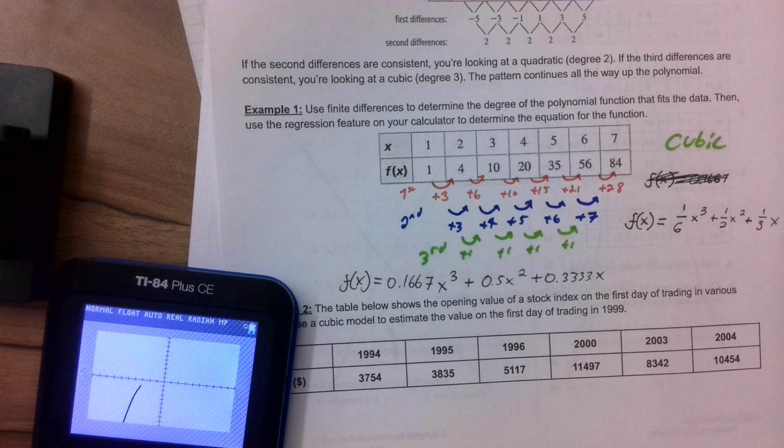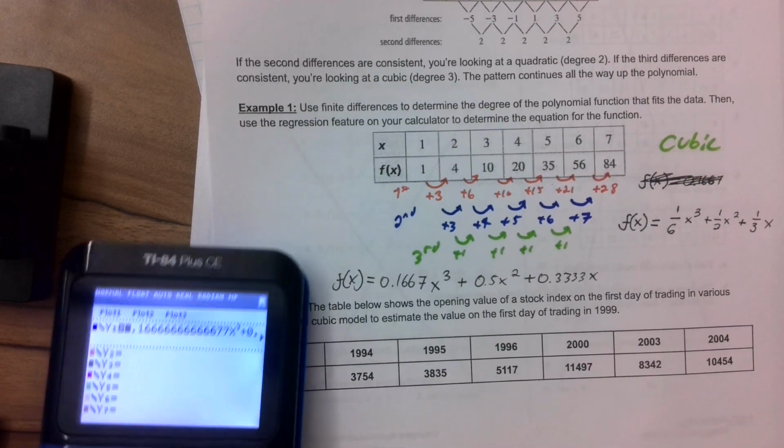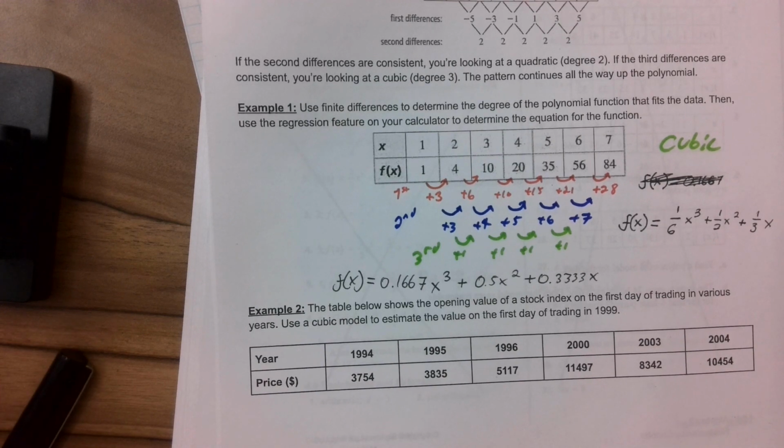Since we stored it, we can see the graph of it. Here's my graph of it. And honestly, I just want to check to see if our fractions work out. If I plug in 1/6 x cubed plus 1/2 x squared plus 1/3 x.